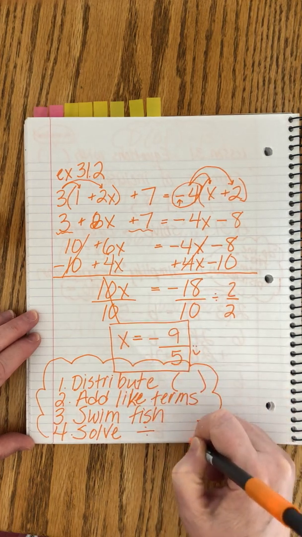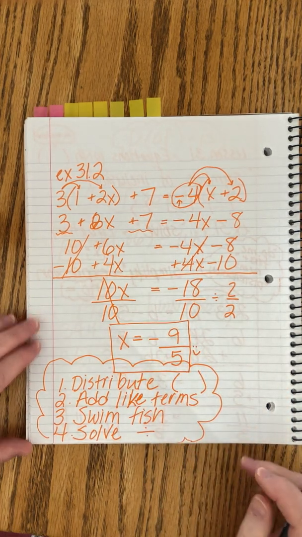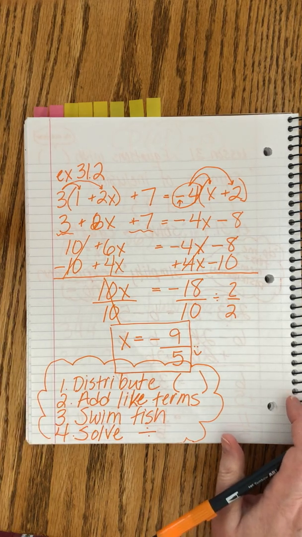Okay, these are our steps. Let's do them on a couple more problems and see if we can confuse ourselves. We're on the 3rd one now.